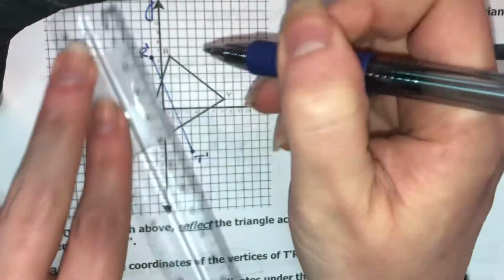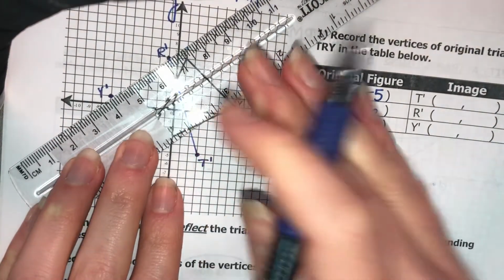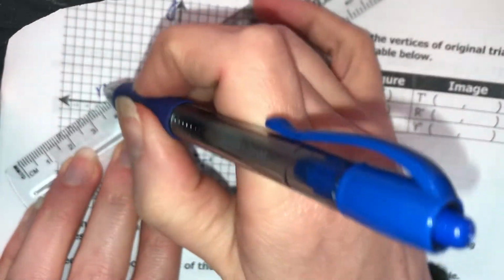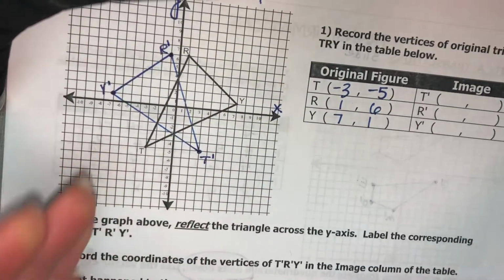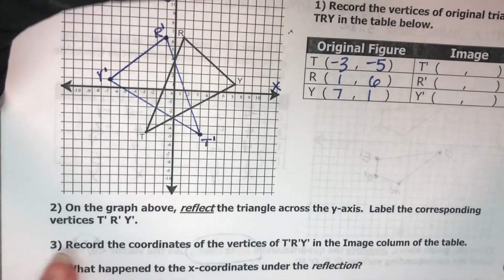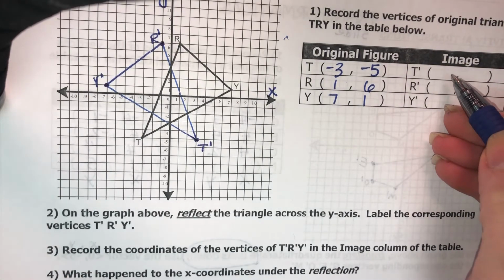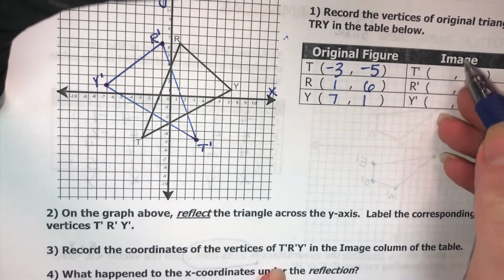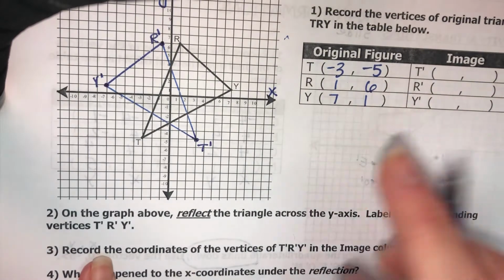So this transformed triangle overlaps the original one a little bit. It's kind of like if you were to fold it along the y-axis, it would match up on both sides. So we have to record the new coordinates of the shape T prime, R prime, Y prime in the image column of the table. We have the original figure and then we have its image.